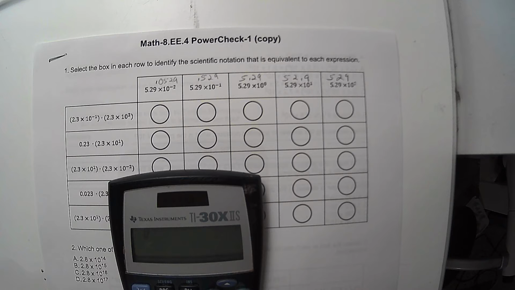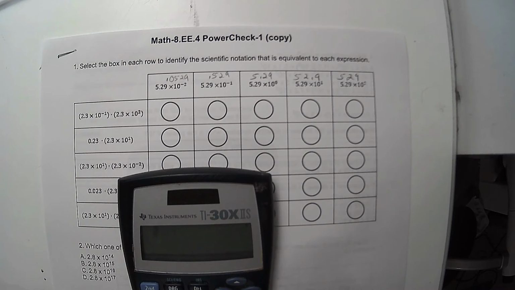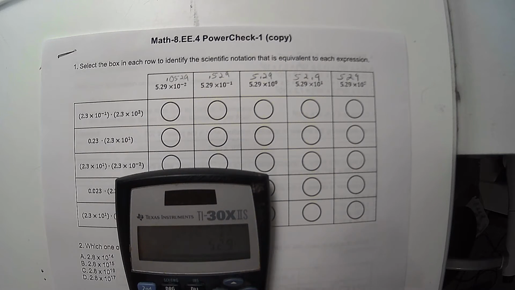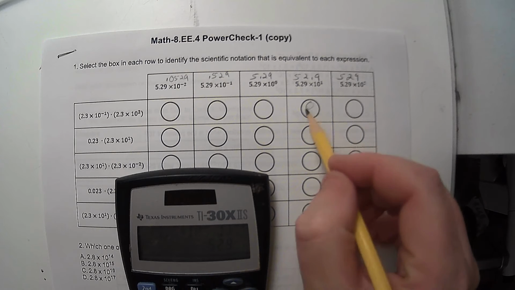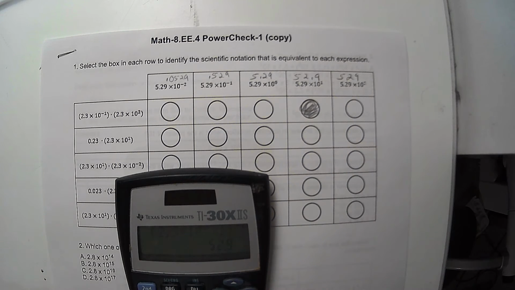Alright, so now that we've gotten all of our answers placed into our standard form, now we can go back and actually work out some of the problems just by typing in the calculator, and then we just have to go through and match them up. So the main thing with this is to be careful with your parentheses. Just go ahead and assume that you do need them and type them in. So we've got 2.3 times 10 raised to the negative 1. I'm going to multiply that by 2.3 times 10 raised to the second. And when I hit enter, it should come up with 52.9. I'm going to scroll across until I find my 52.9 and bubble it in.